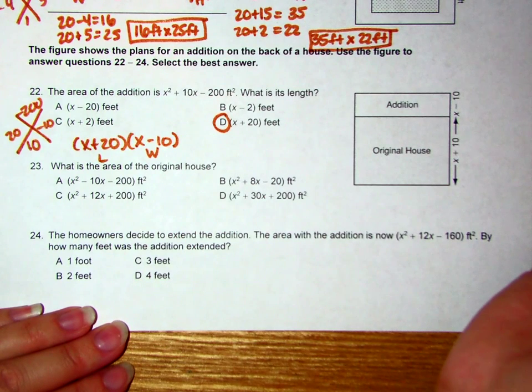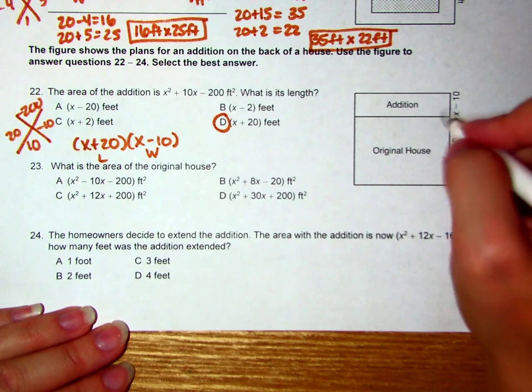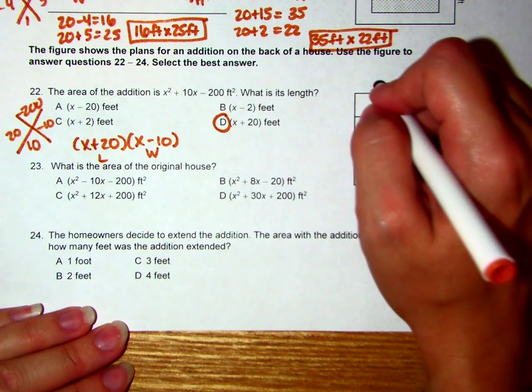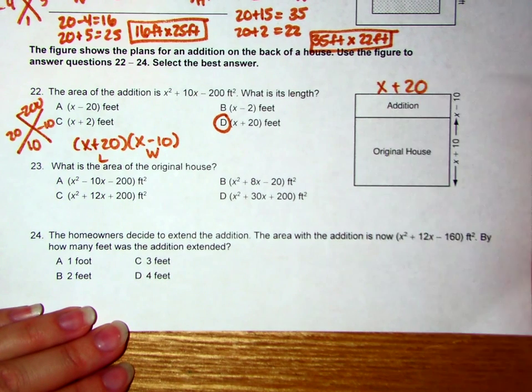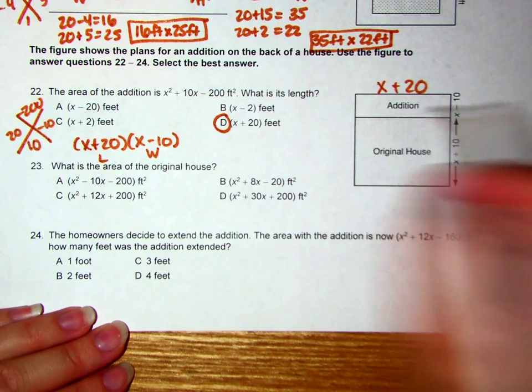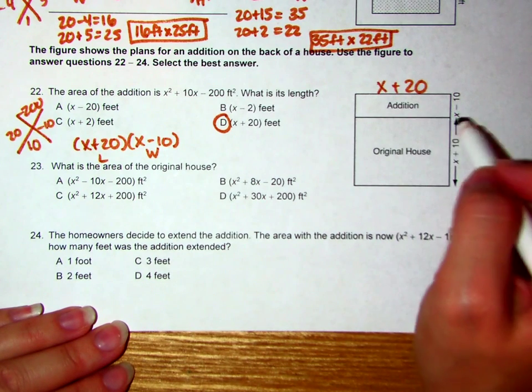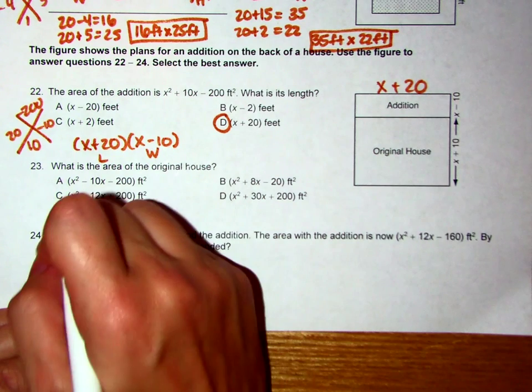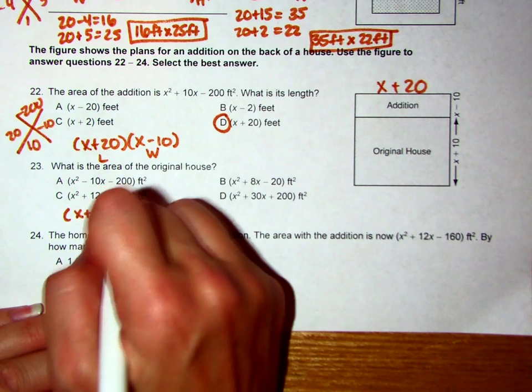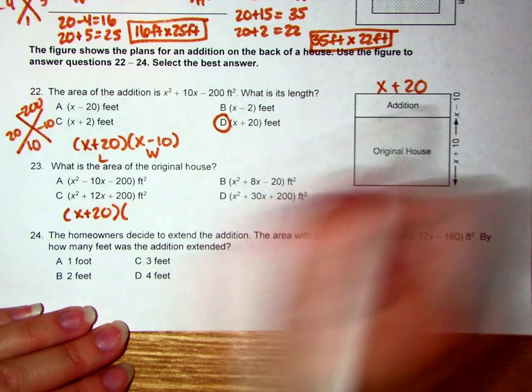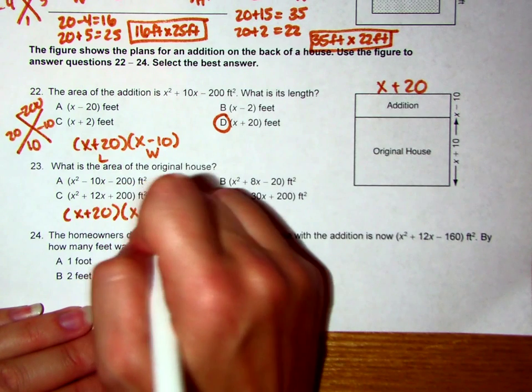It says, what's the area of the original house? Well, now that we know that this was the width from before, we know that this x plus 20 here has to be the length. So now we're looking at the original house, which is just this piece here. So this is x plus 20 times x plus 10. So what we want to do is actually FOIL that out. So if our length here is x plus 20, then we have times x plus 10.